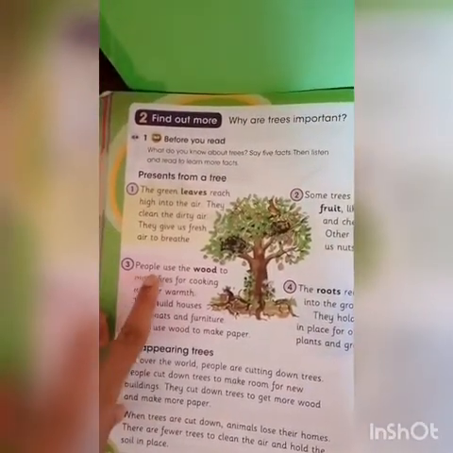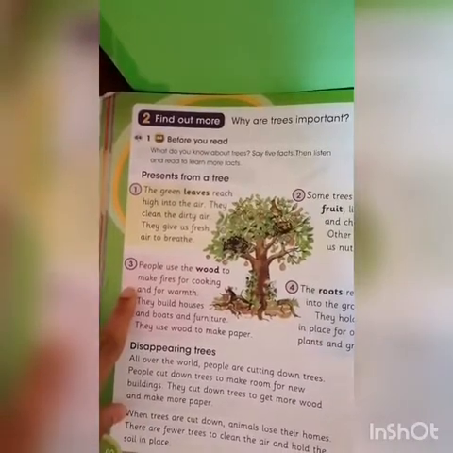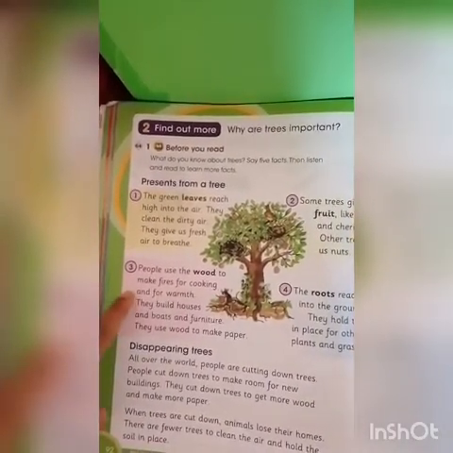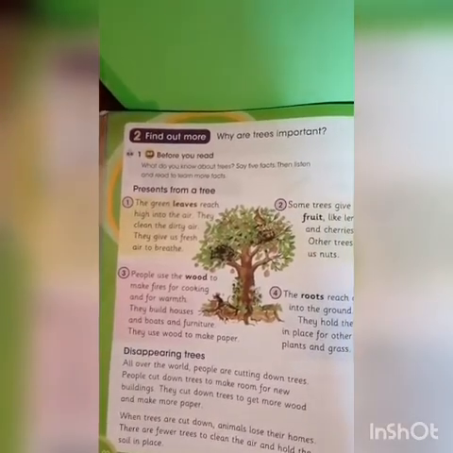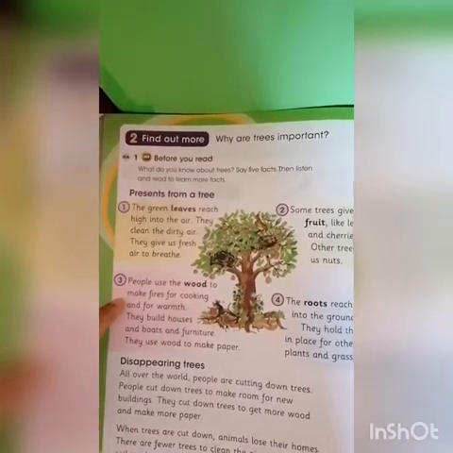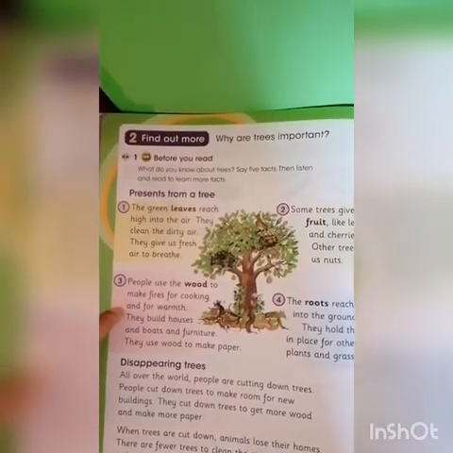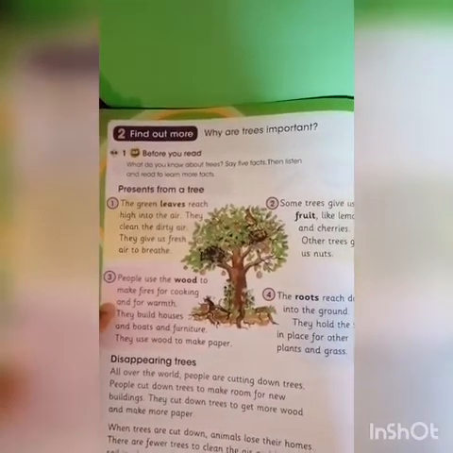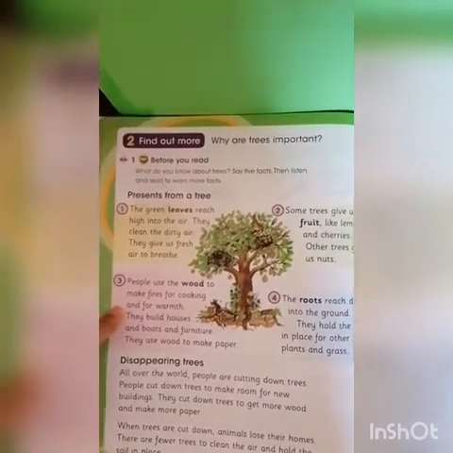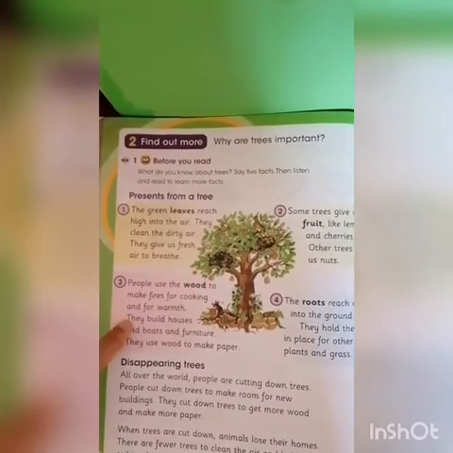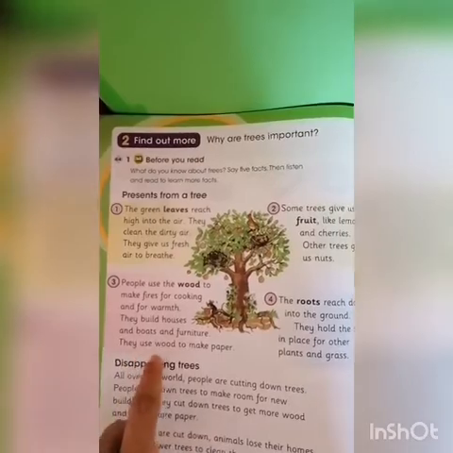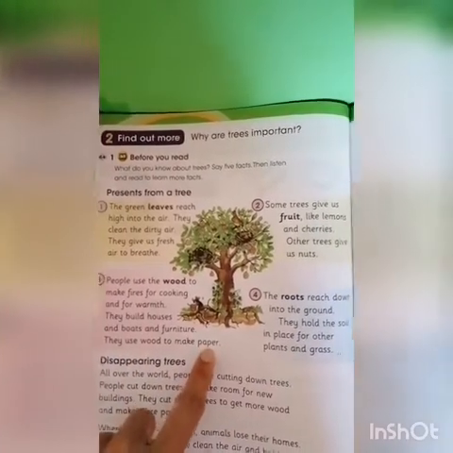Number 3. People use the wood to make fires for cooking and for warmth. What does that mean? It means that if you want to cook, people in the past used wood to make fires and then to cook. And they use it for warmth. If they are cold, they can make fire with the wood to feel warm. They build houses and boats and furniture. They use wood to make paper.